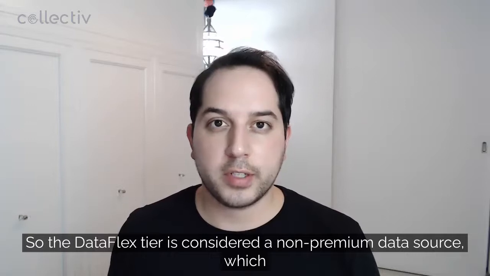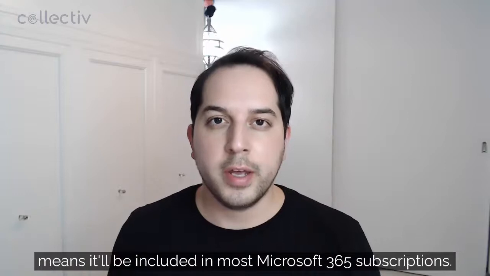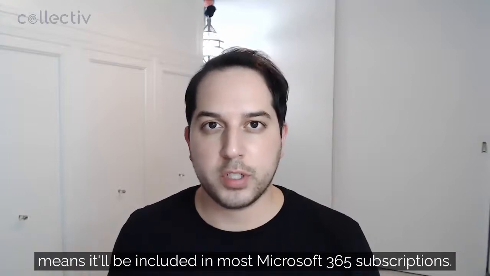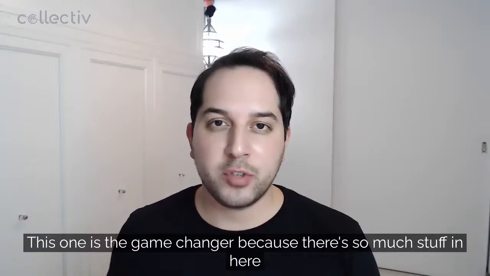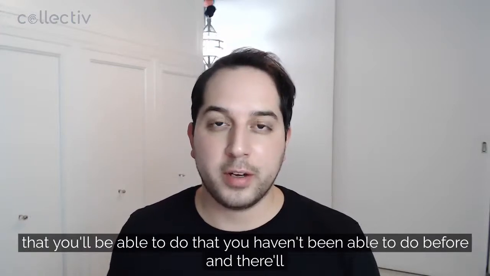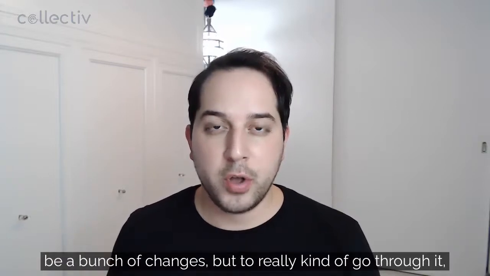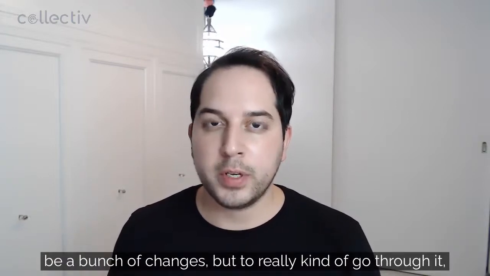So the DataFlex tier is considered a non-premium data source, which means it'll be included in most Microsoft 365 subscriptions. This one is the game changer because there's so much stuff in here that you'll be able to do that you haven't been able to do before, and there'll be a bunch of changes. But to really go through it, we have to start from the beginning.